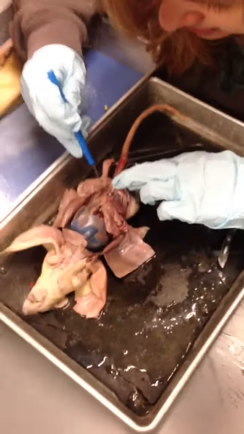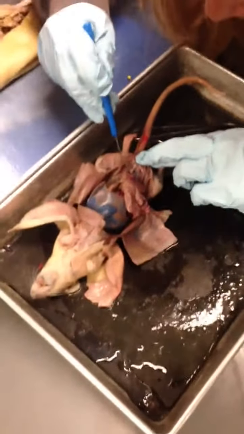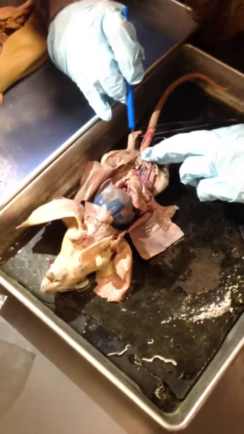The female's pretty easy. So here's your urinary bladder. Okay, so here's your urinary bladder. This is the body of the uterus. This is the uterine horn.